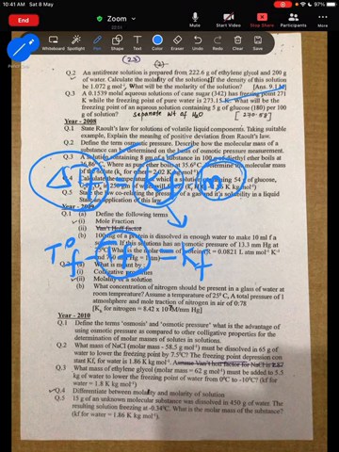What is Wb? That is 5 gram upon Mb. What is the Mb of cane sugar? That is 342. Cane sugar is C12H22O11.